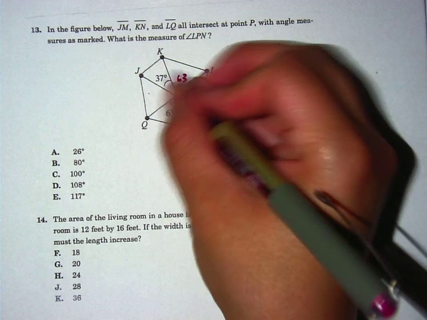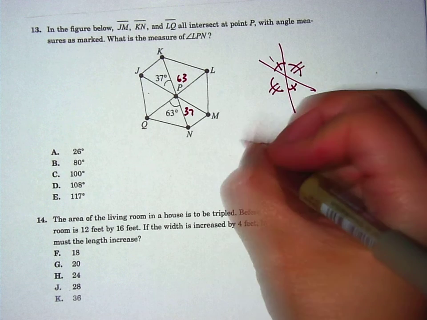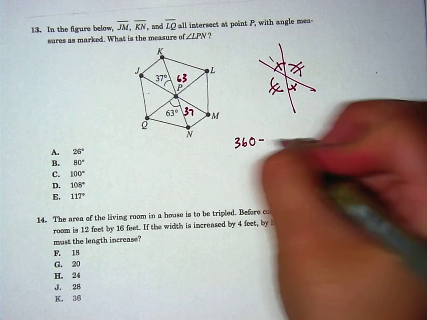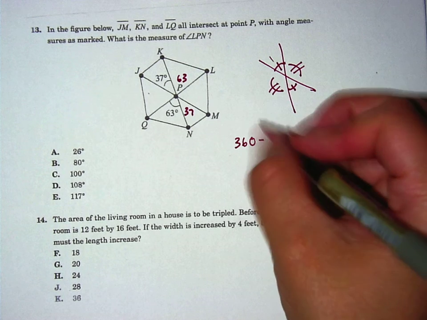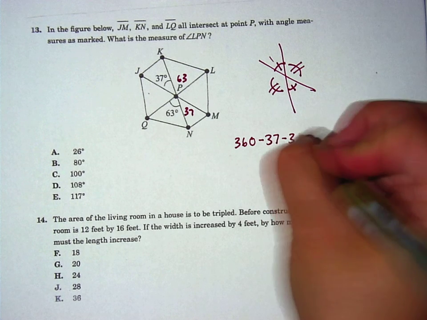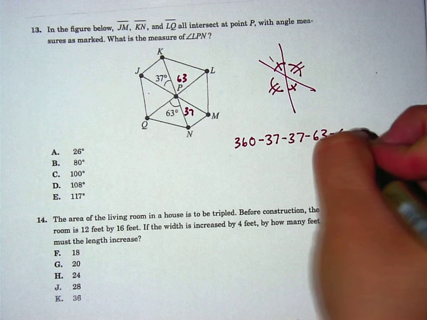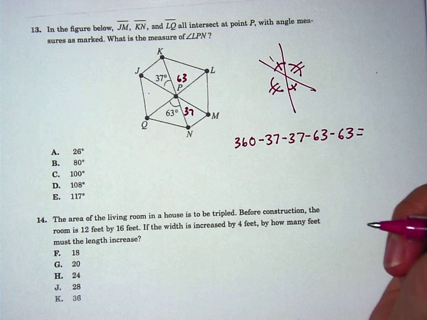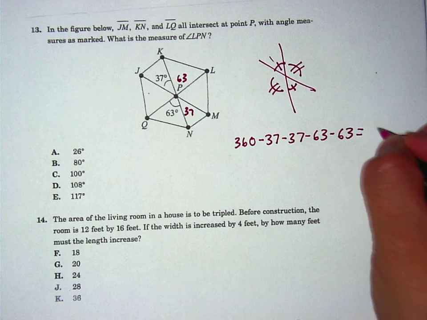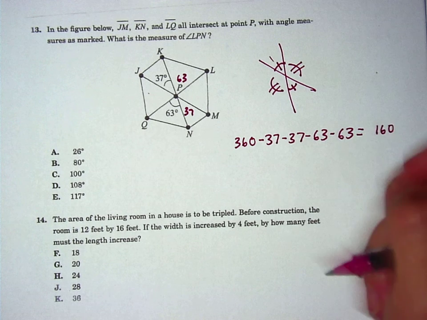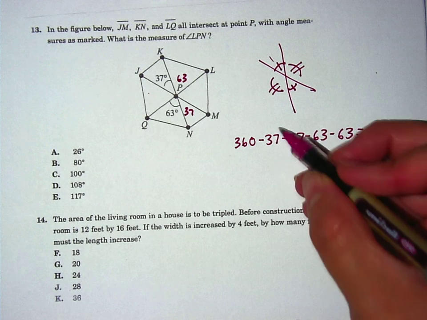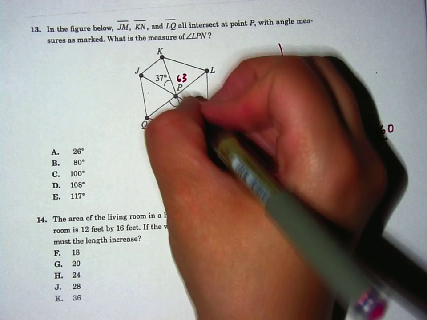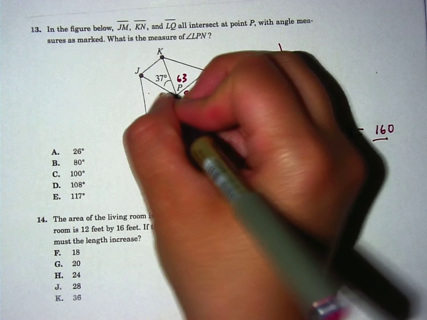I also know that a whole circle around a point is 360. So if I take 360 and I subtract 37 twice, and I subtract 63 twice, then I end up with 160. I can tell because these two combined are 100. I think they're trying to make this pretty fast for you. So you end up with 160. You divide that by 2. You get 80 for those remaining angles.